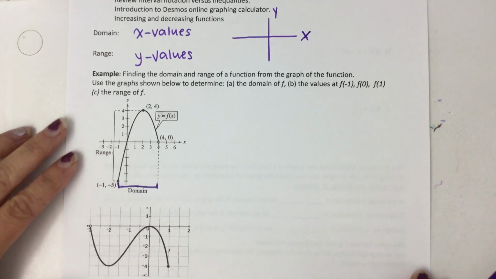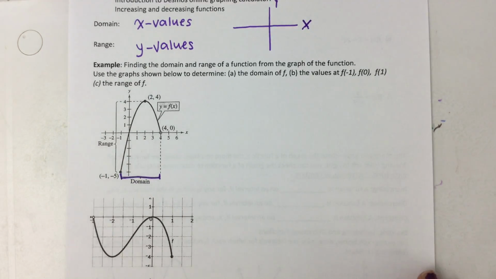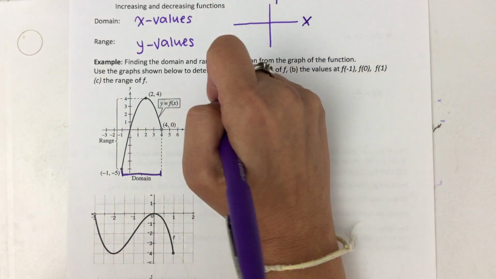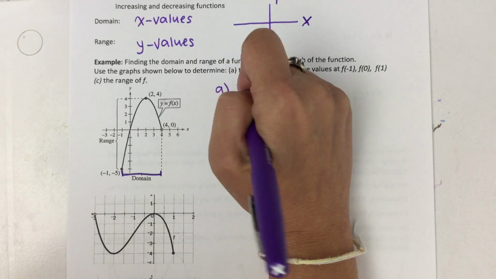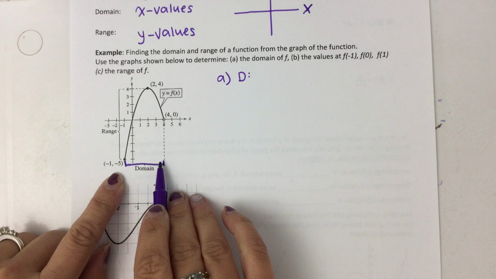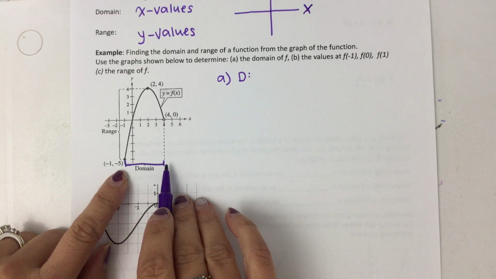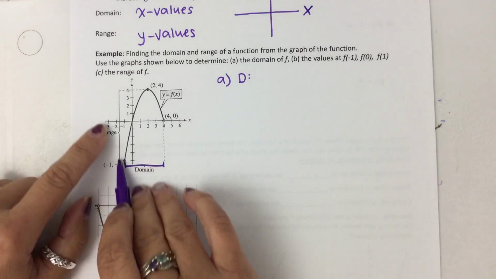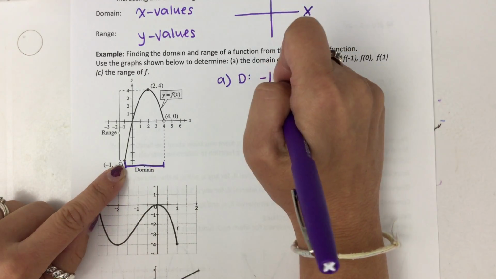So here are some examples. It says, find the domain and range of a function from the graph. If I am looking for the domain, remember domain are the x values. So I have this little image here for you. For the domain, you're going left to right. The furthest value going to the left, the smallest, is -1.